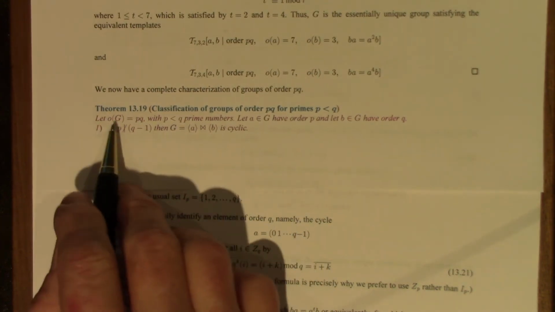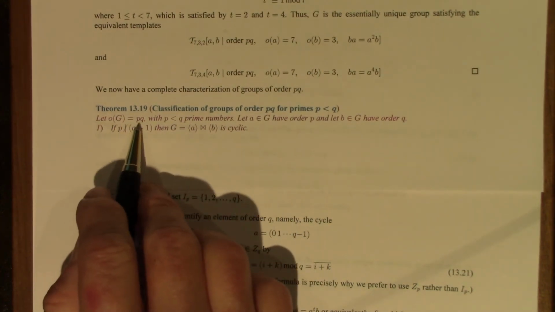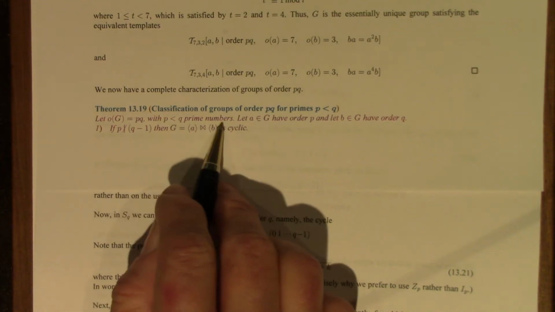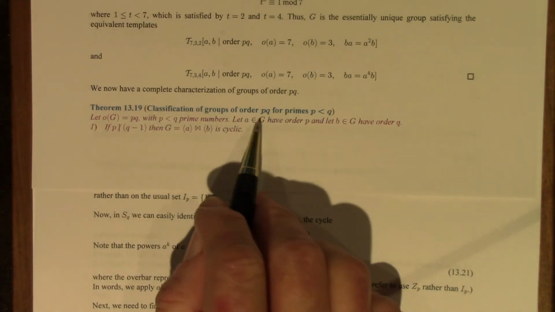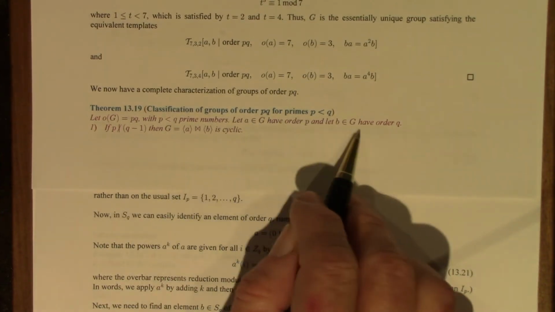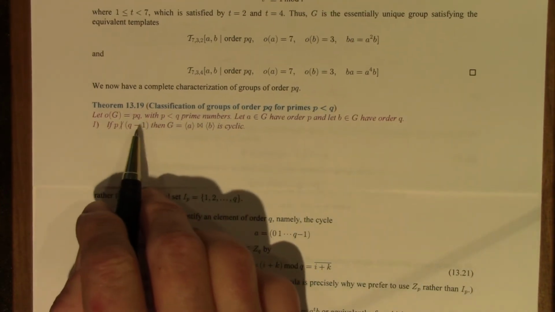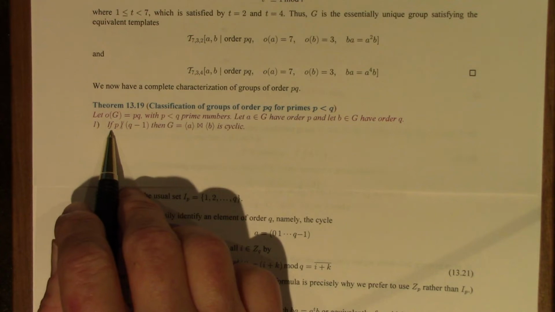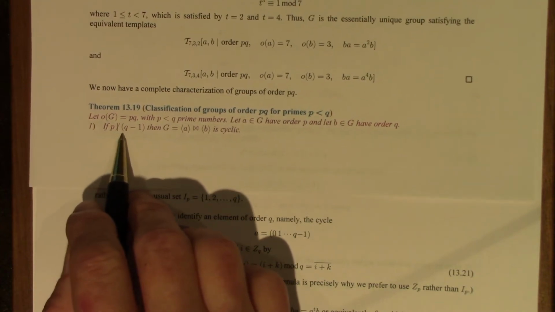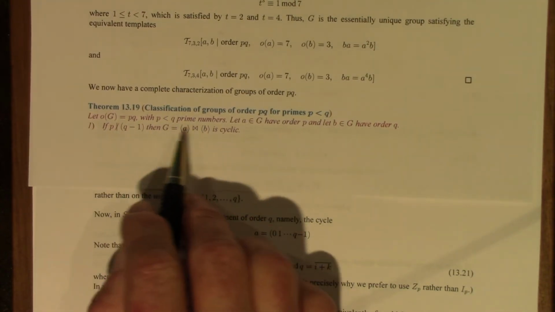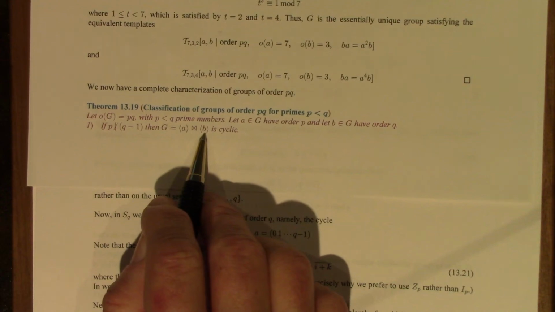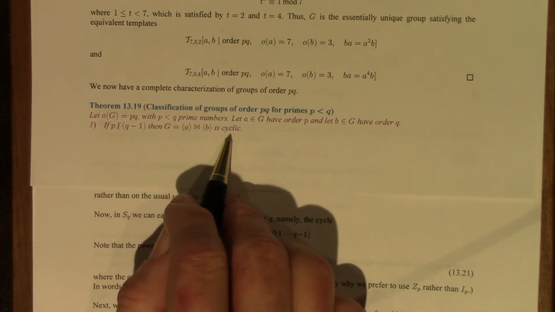Here's the theorem. Let the order of G be PQ with P less than Q prime numbers. Let A have order P and let B have order Q. If P does not divide Q minus 1, then G is this direct product and it is cyclic.